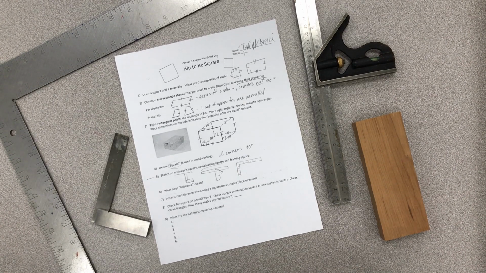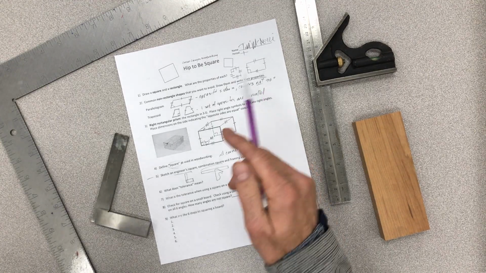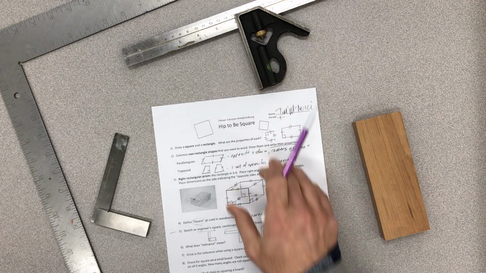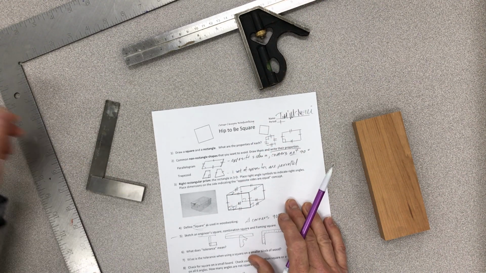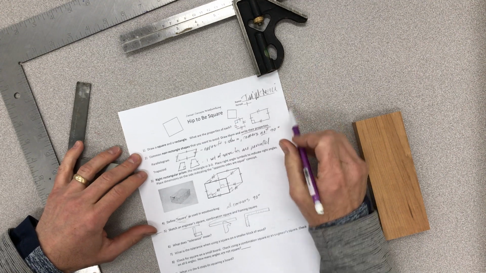Let's keep going. We just finished drawing our 3 different types of squares that we use. These are located in the front of the shop, and you're welcome to use them as needed. That's what they're there for.